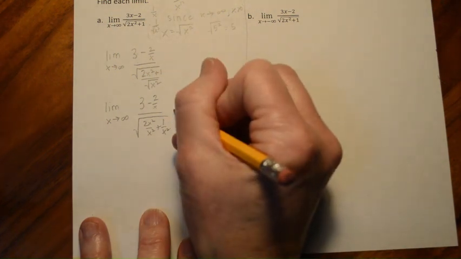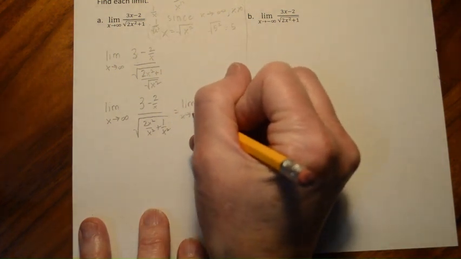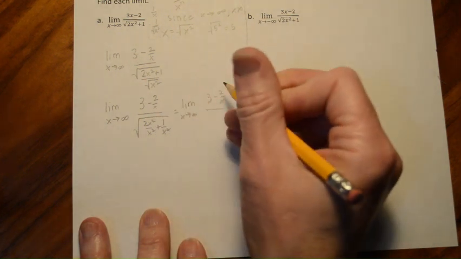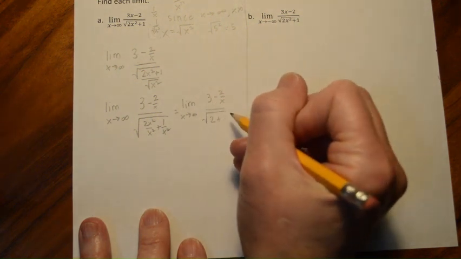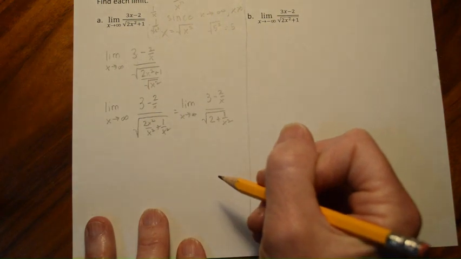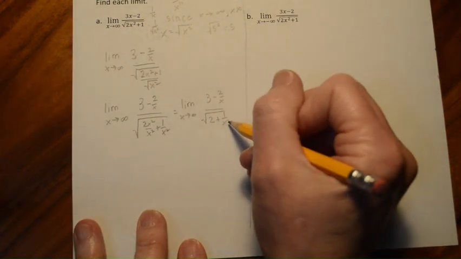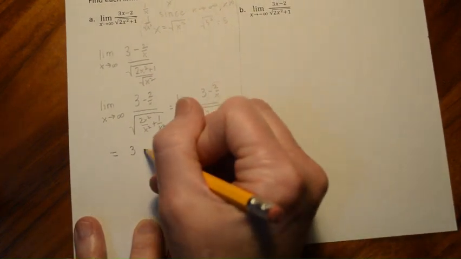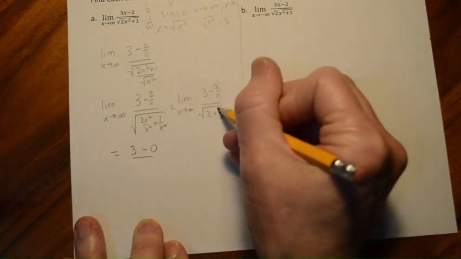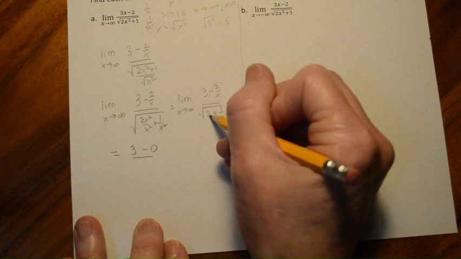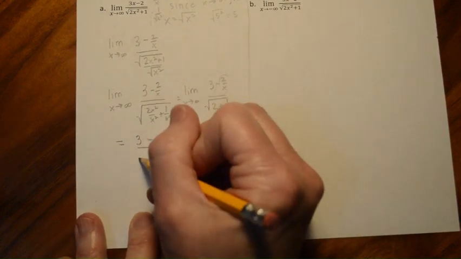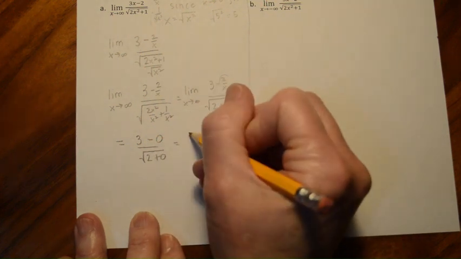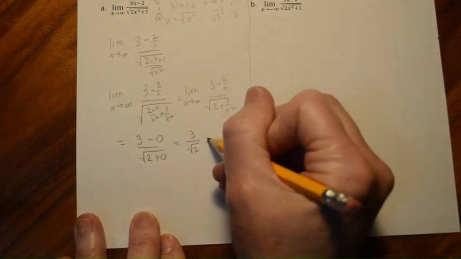Then this is going to become the limit as x approaches infinity of 3 minus 2 over x over the square root of, this is just going to become a 2, and this is going to become a 1 over x squared. So as we let x go to infinity, this stays 3, this becomes 0, this becomes 0, and this stays a 2 under the radical, and therefore we end up with 3 over the square root of 2 plus 0, which is 3 over root 2, approximately 2.12.